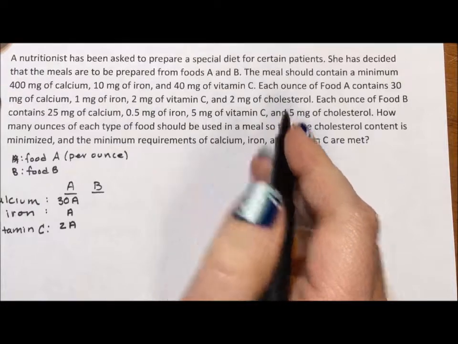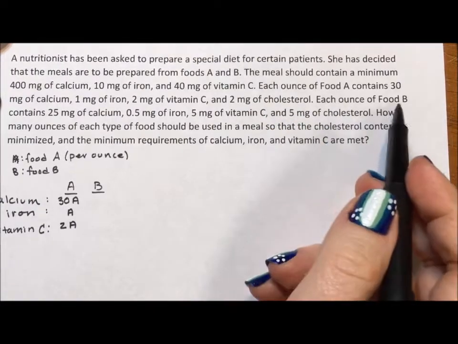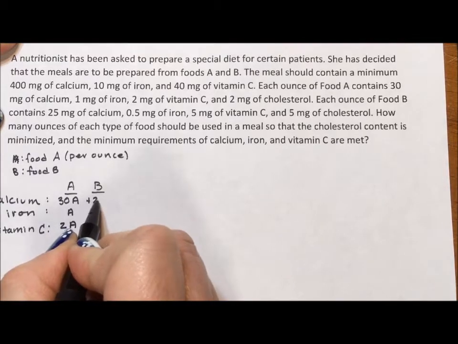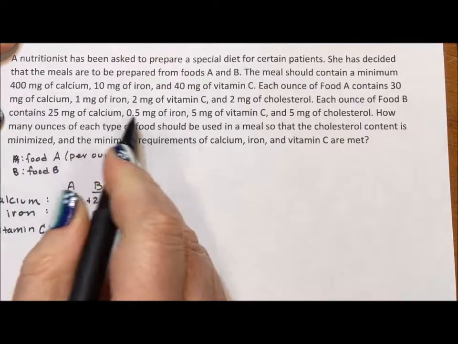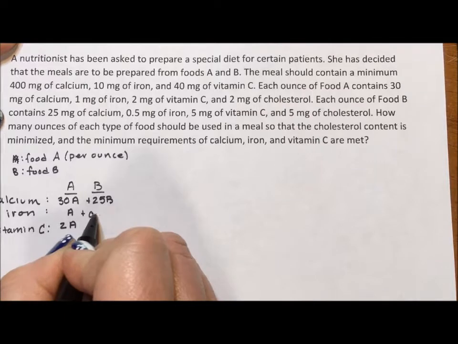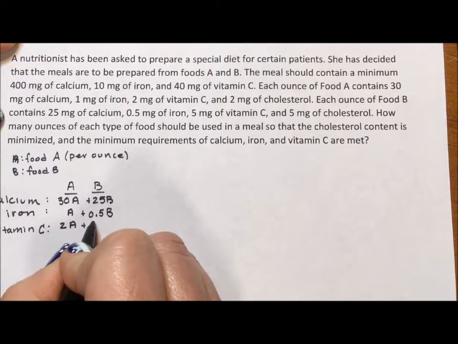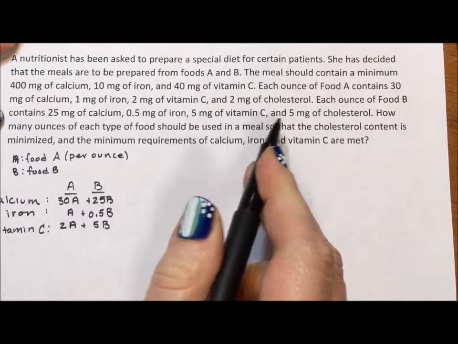We'll get to that in a second. Each ounce of food B contains 25 milligrams of calcium, half a milligram of iron and 5 milligrams of vitamin C.